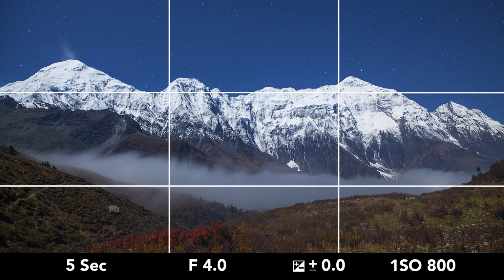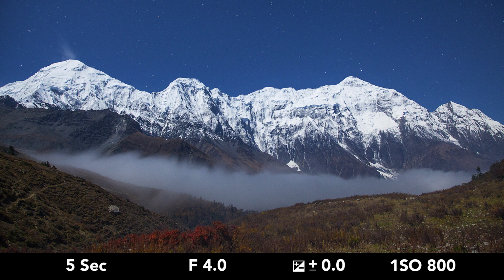And as you can see, the mountain horizon has been placed at the upper horizontal line because I have a lot of details that I want to show my audience at the lower 2/3. So the upper 1/3 has been left for the skyline with the stars, and I've dedicated 2/3 of the total frame to the mountain and the landscape below.